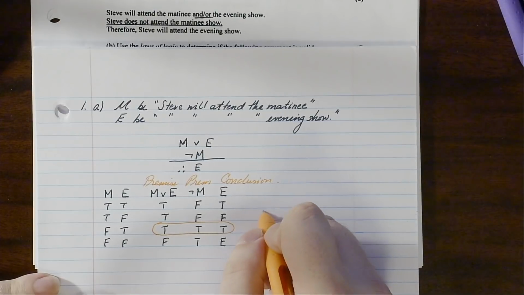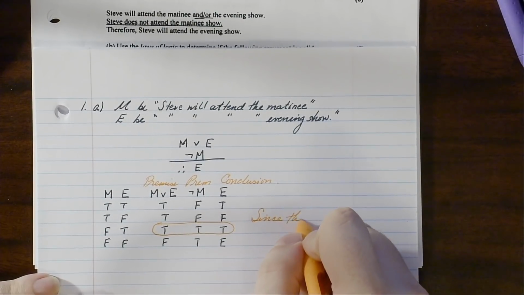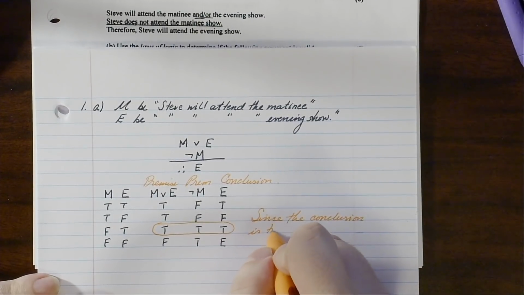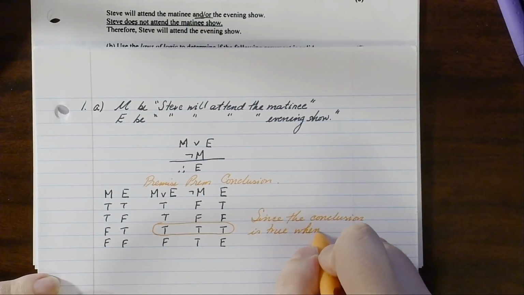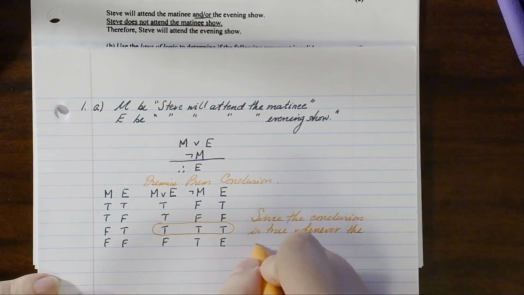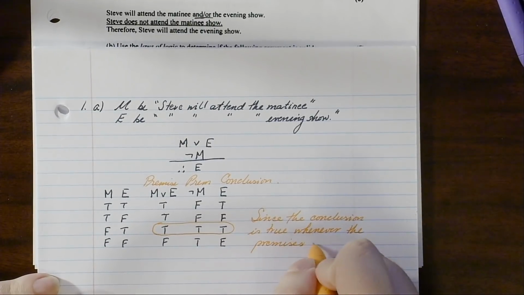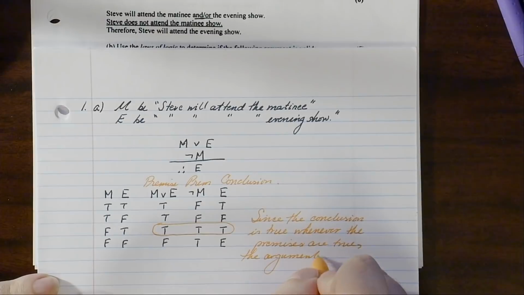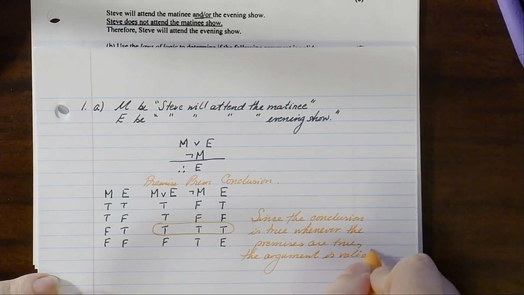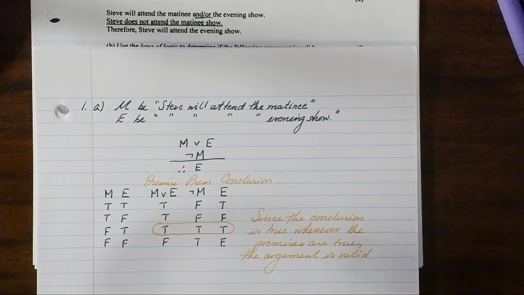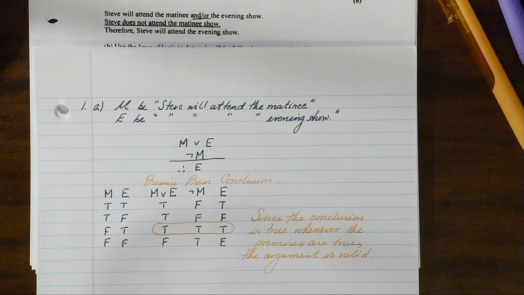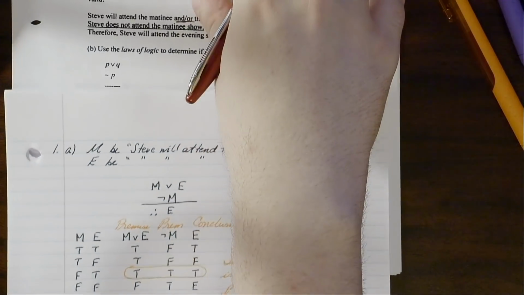So since the conclusion is true whenever the premises are true, the argument is valid. Okay. Now we're going to move on to the next question.